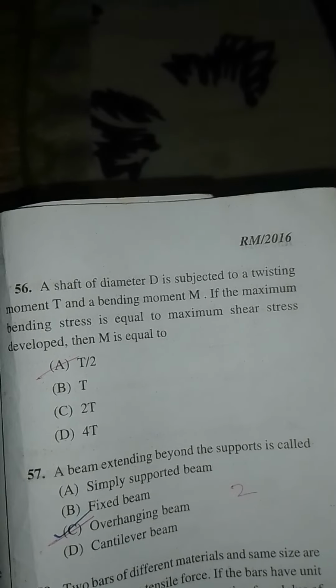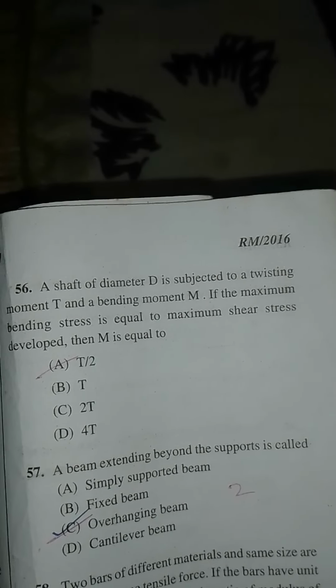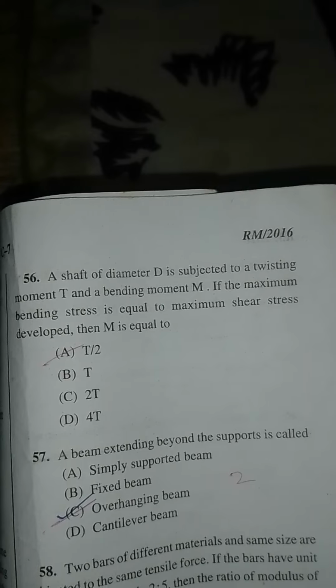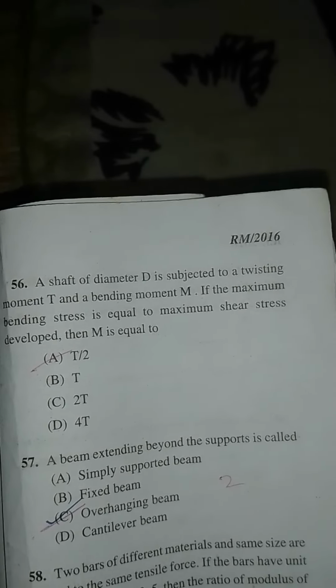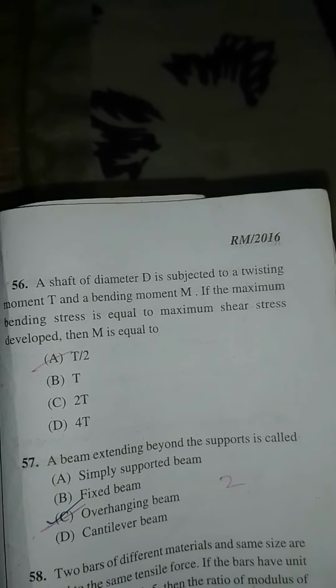A shaft of diameter D is subjected to twisting moment T and bending moment M. If the maximum bending stress equals the maximum shear stress developed, then M is equal to T by 2.